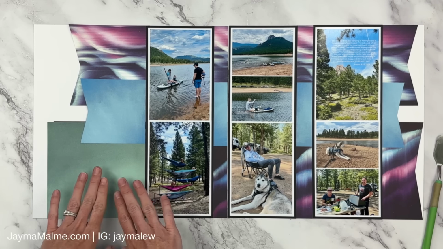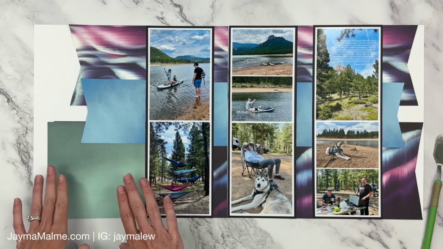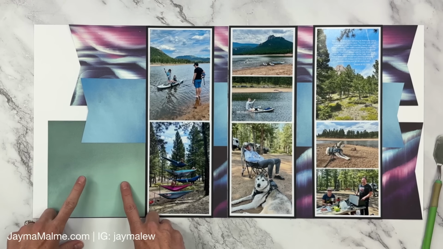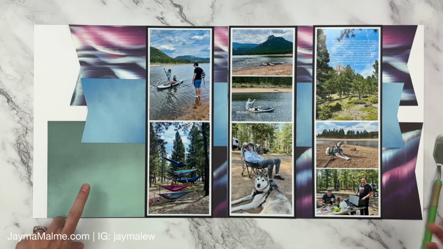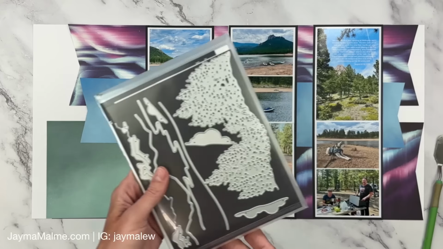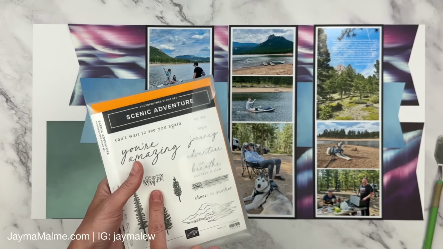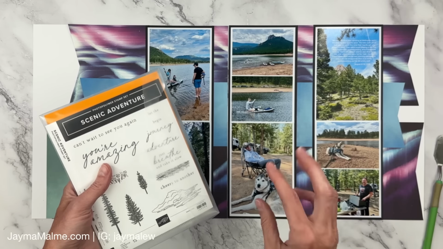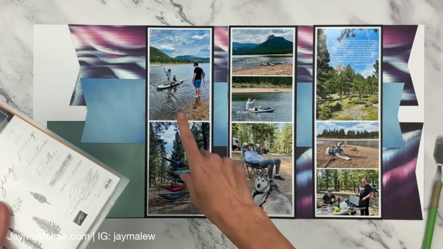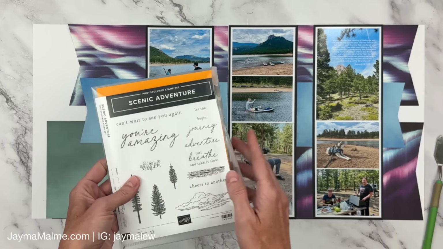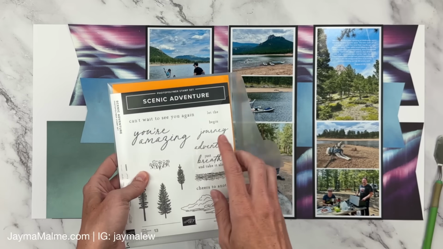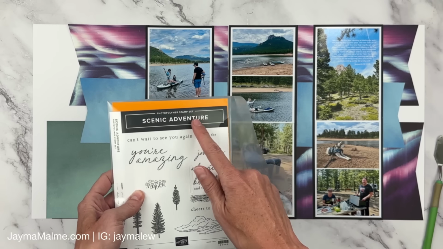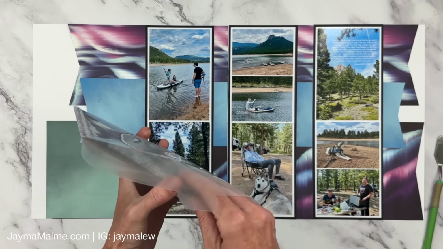I'm thinking I'm gonna have a mountain and tree scene down here. So before I decide what to do with this, I want to pull out my dies. I've got the Scenic Adventures and the new Light and Wonder dies, which are the dies that actually go with this paper. But I keep them in the same little packaging because I didn't get the stamp set for the Light and Wonder.